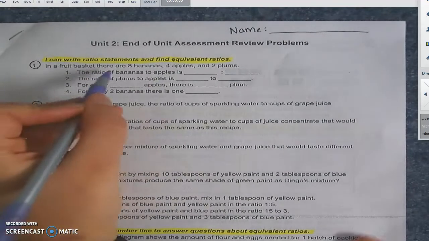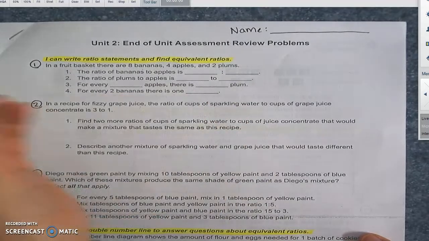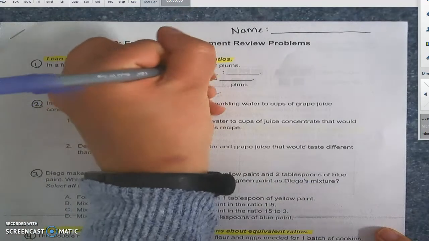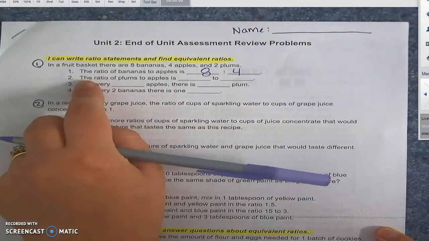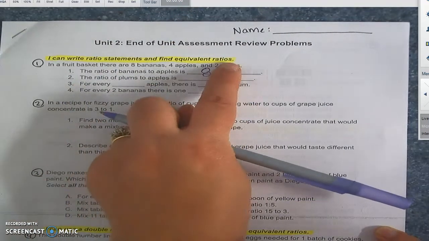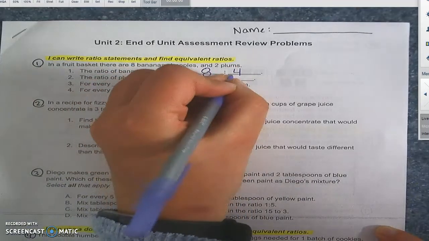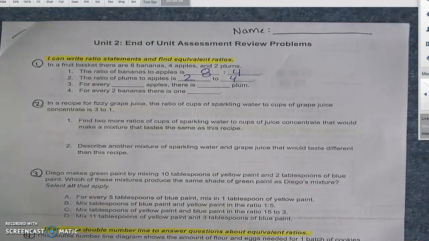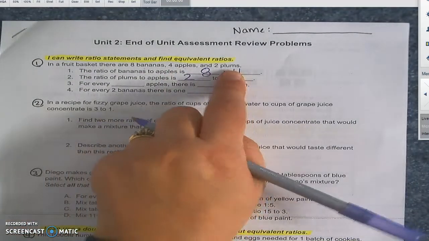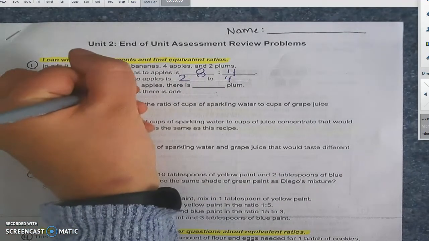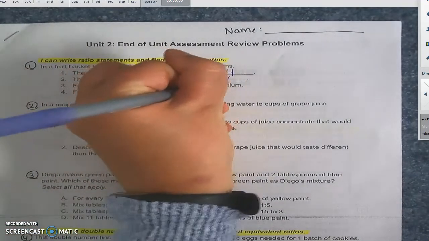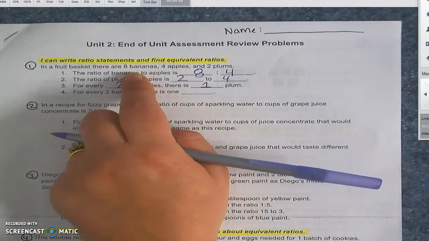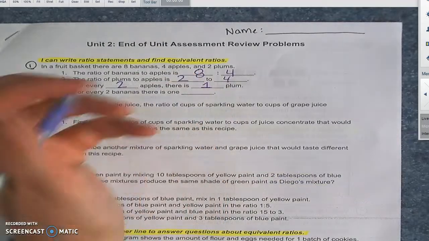In a fruit basket, there are 8 bananas, 4 apples, and 2 plums. The ratio of bananas to apples, there's 8 bananas, 4 apples, so it's 8 to 4. The ratio of plums to apples, there's 2 plums, 4 apples, so 2 to 4. For every blank apples, there is blank plum. So I could say for every 4 apples, there's 2 plums. But if I were to split those into equal groups, it would be for every 2 apples, there is 1 plum. And then for every 2 bananas, there is 1. If I were to split these into equal groups, for every 2 bananas, there would be 1 apple.